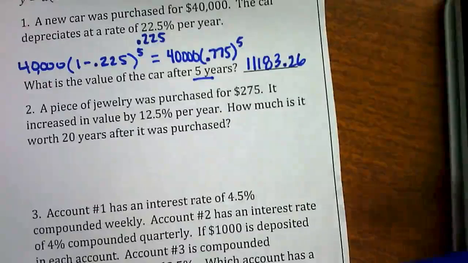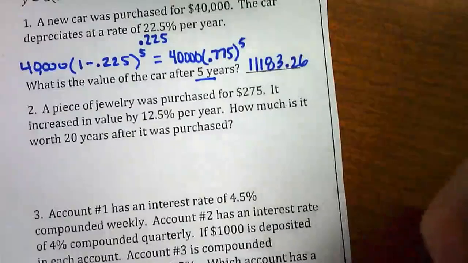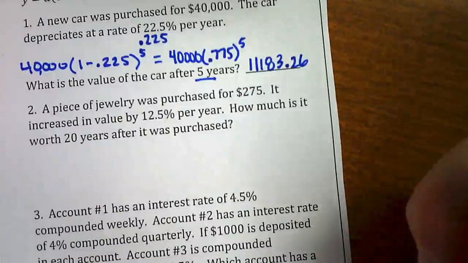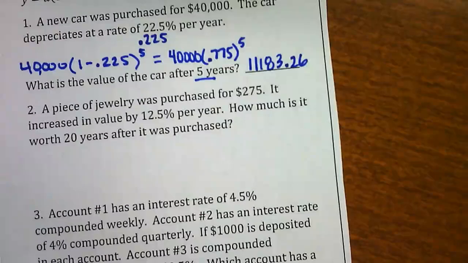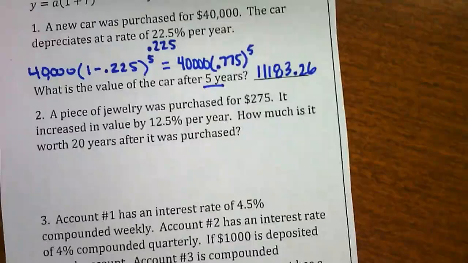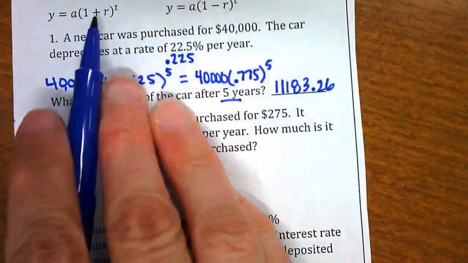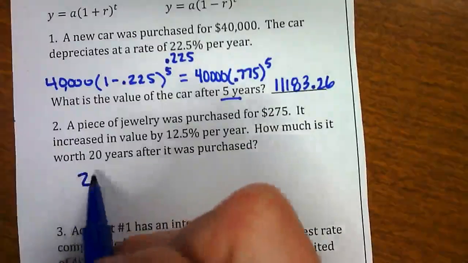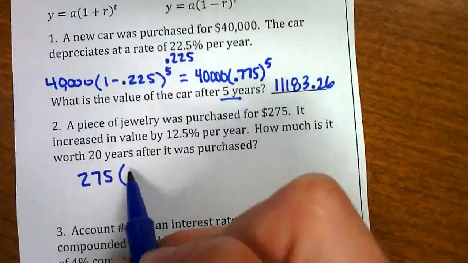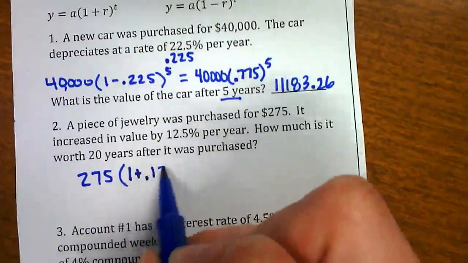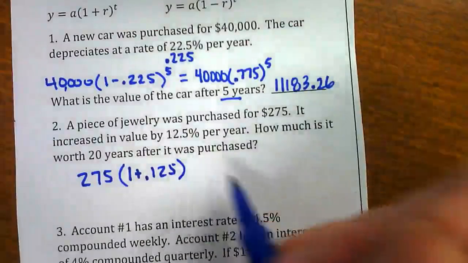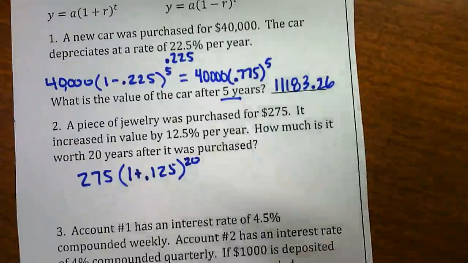Number 2 says a piece of jewelry was purchased for $275. It increased in value by 12.5% per year. How much is it worth 20 years after it was purchased? So this is getting larger. It's increasing, so it's a growth formula, so we're going to use this one. We started with $275. We're adding 12.5%, so that's 0.125, and it's 20 years later.